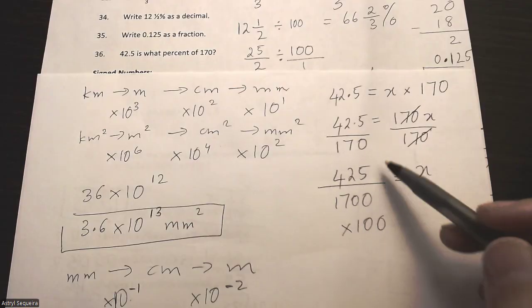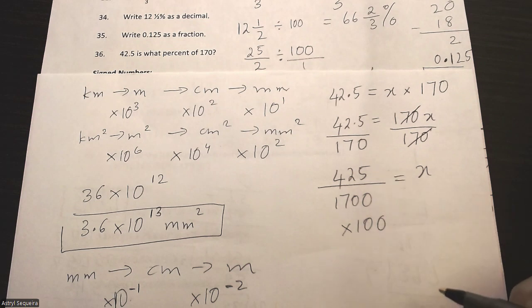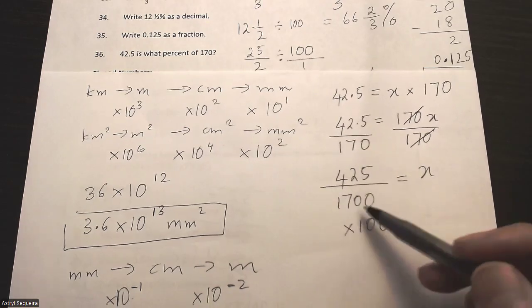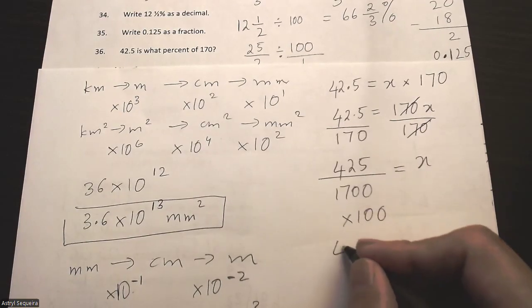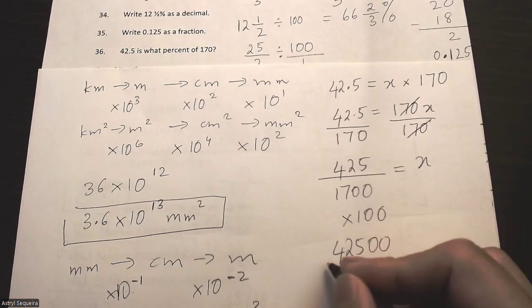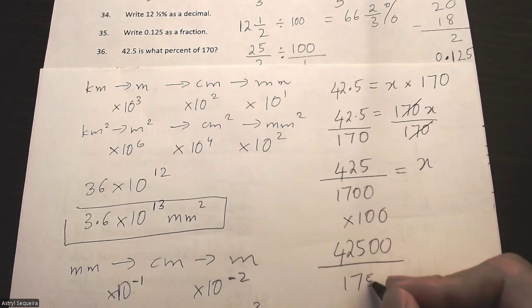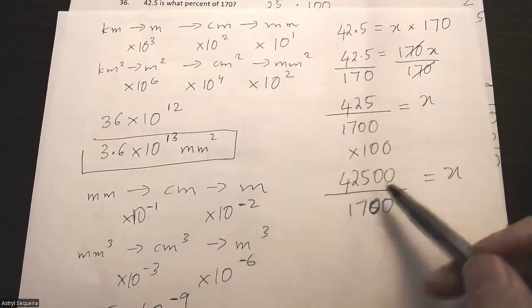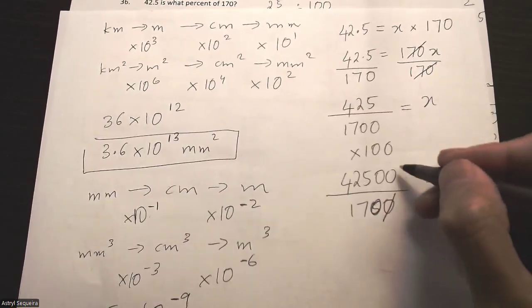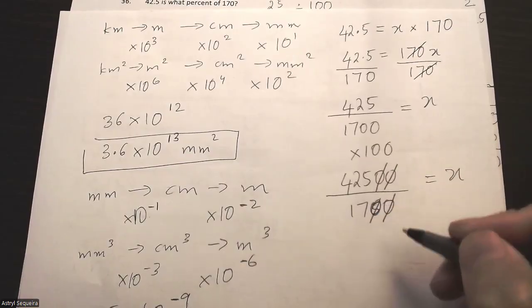I'm going to multiply this fraction by 100 because I think it's going to make my life a bit easier. When multiplying this fraction by 100, I'm only multiplying the top by 100. So that's what my new calculation is going to be. Then I can just cancel off zeros at the end by dividing.